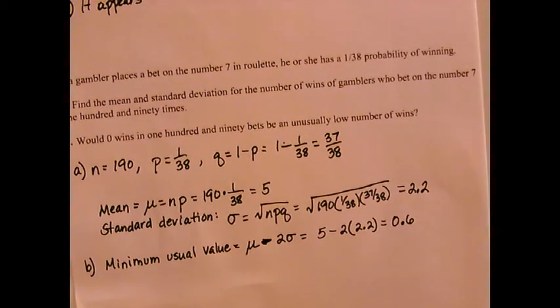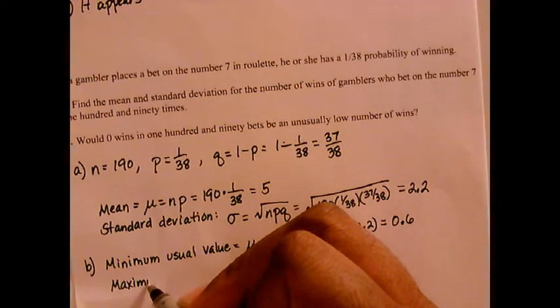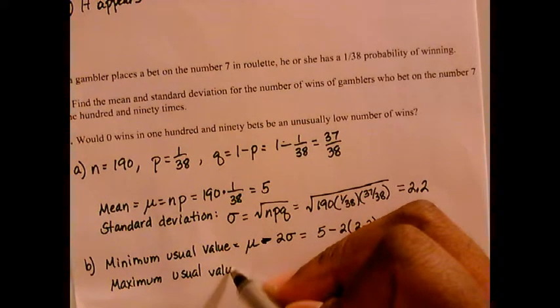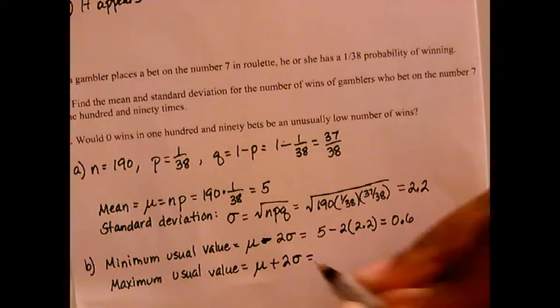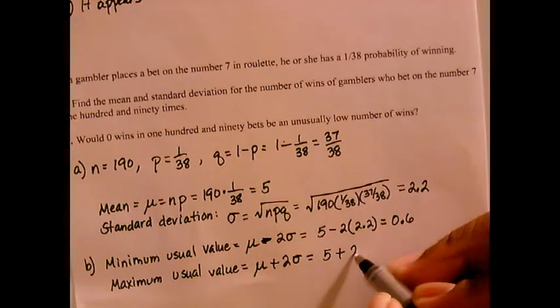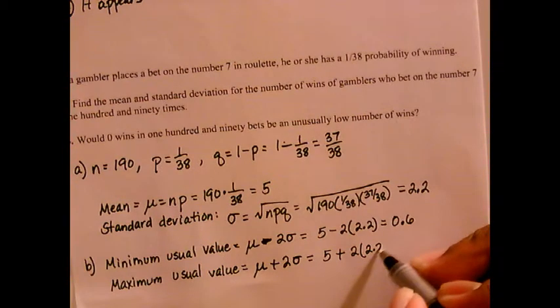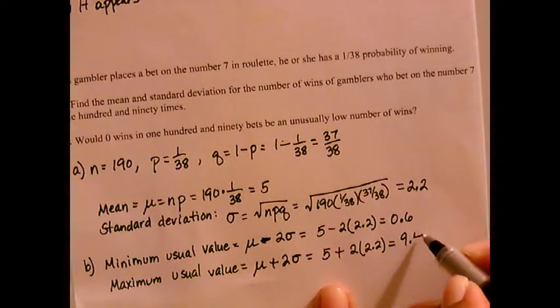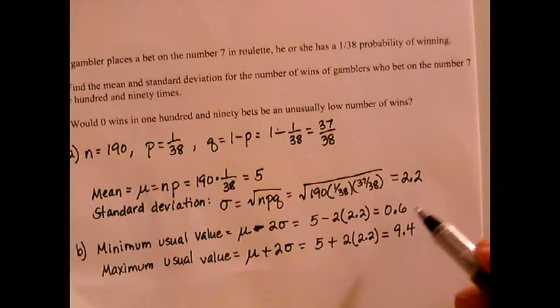So the minimum usual value will be 0.6. Now for the maximum usual value, that's going to be mu plus 2 times sigma, where mu is 5 plus 2 times 2.2, which will be 9.4. So the range of usual values will be 0.6 and 9.4.